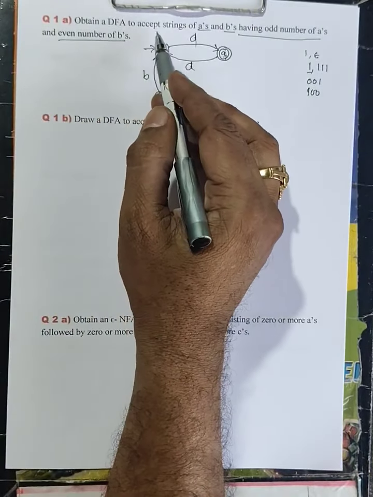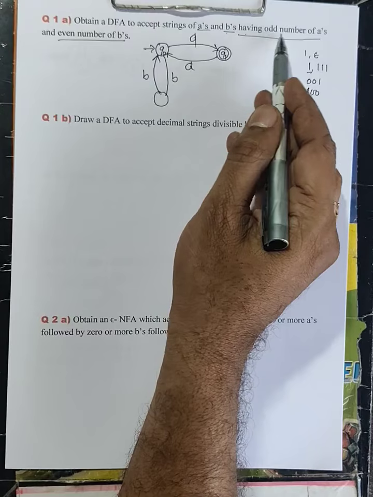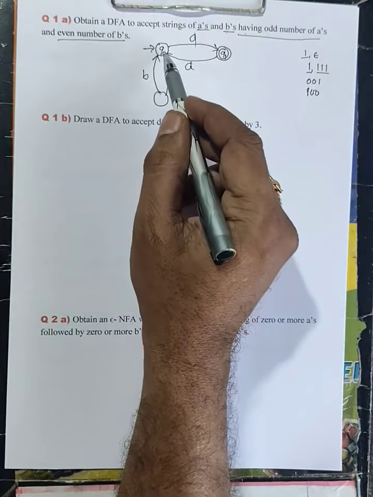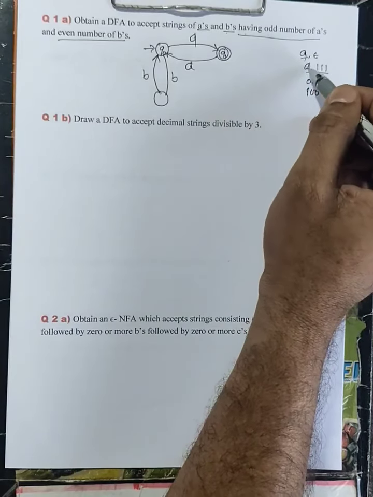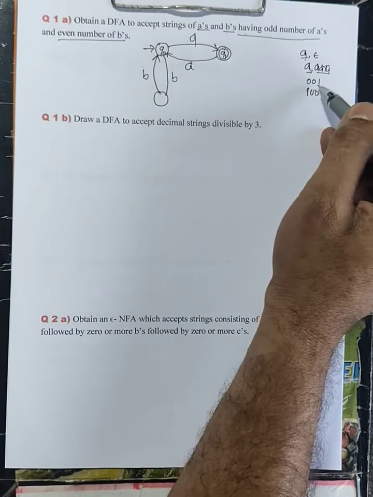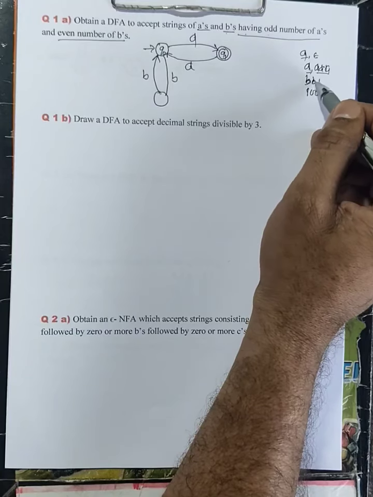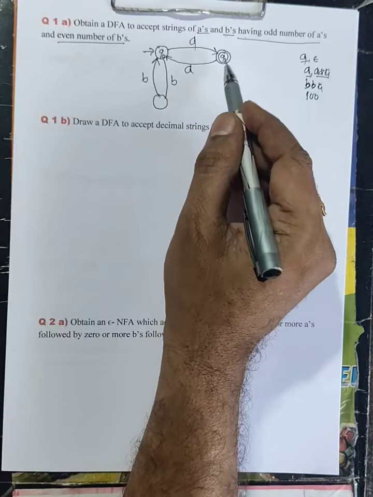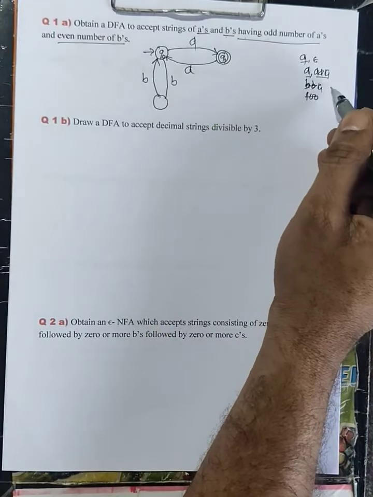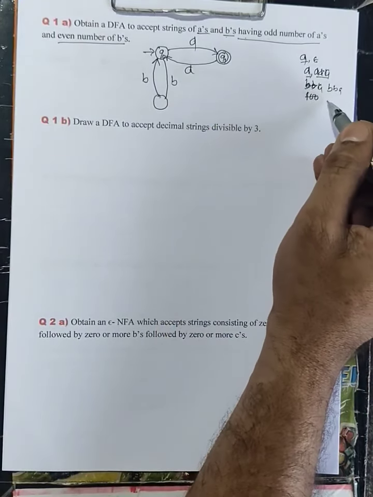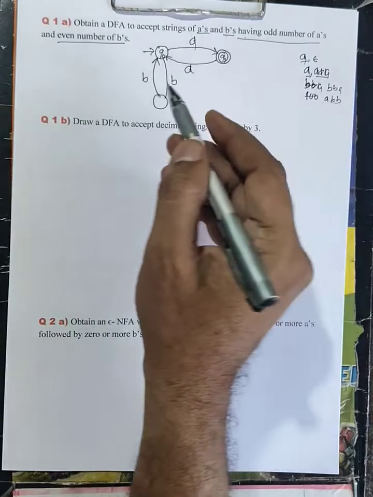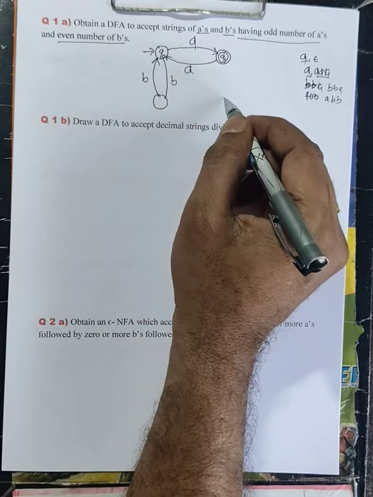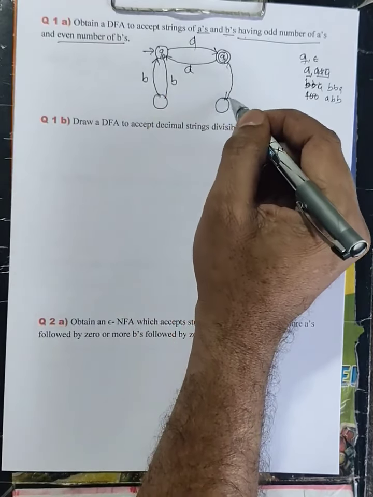Obtain a DFA to accept strings of a's and b's having an odd number of a's and an even number of b's. An odd number means start with 1 a or 3 a's. 1 a is accepted or 3 a's is accepted. Before this a, you can take 2 b's then a, or 1 a then 2 b's, and that is accepted.